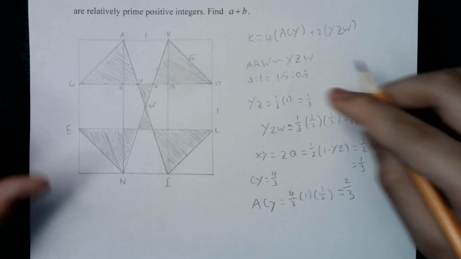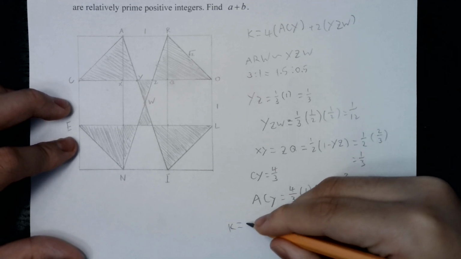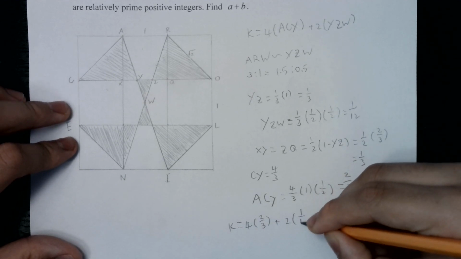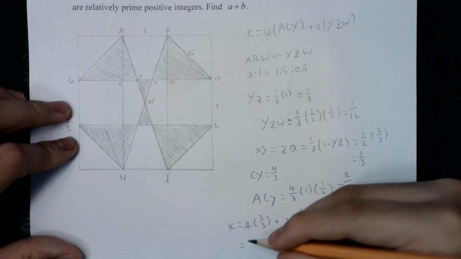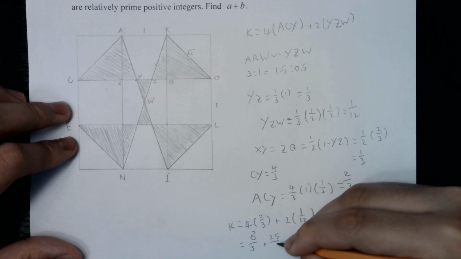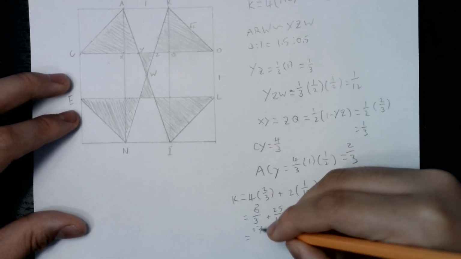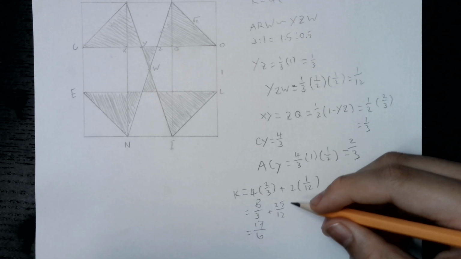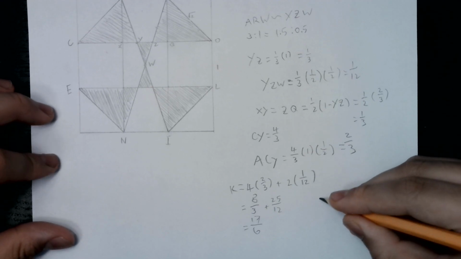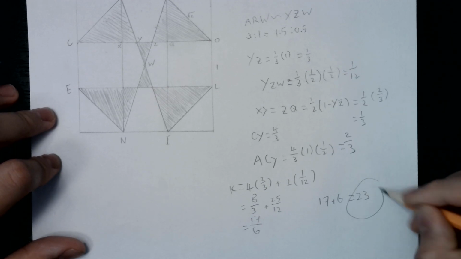And this means that the area of K, following back to this formula, is going to equal 4 multiplied by ACY, which is 2 over 3, plus 2 multiplied by 1 over 12. Now we can simplify this into 8 over 3 plus 1 over 6, and you can further simplify this into our final answer, which is 17 over 6. You can do the rest of the steps in between, but I decided to skip to here to save some time. Which means that the final answer, A plus B, should be 17 plus 6, which is equal to 23. So the answer to this problem should be 23.